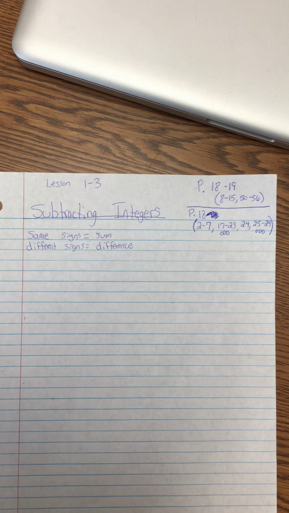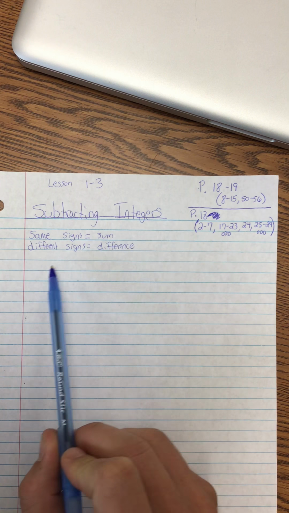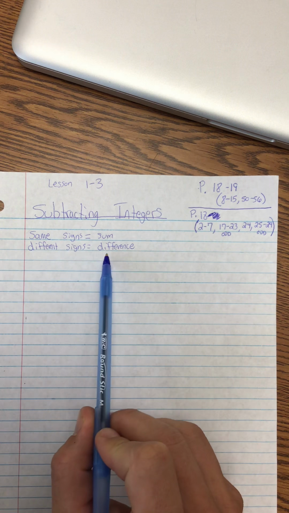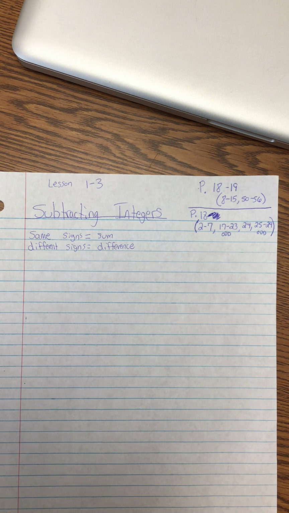So lesson 1.3 is on subtracting integers. This lesson and the last lesson, lesson 1.2 on adding integers, are roughly the exact same lesson. You're going to continue to follow your rules of same sign sum, which means to add, and different sign difference, which means to subtract. So you're still going to be paying attention to the signs that are in front of your numbers and following your rules, okay?